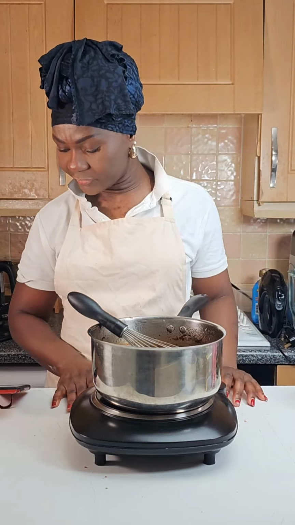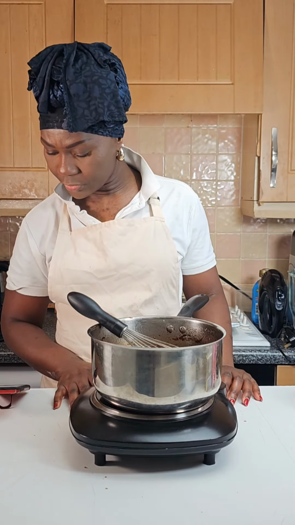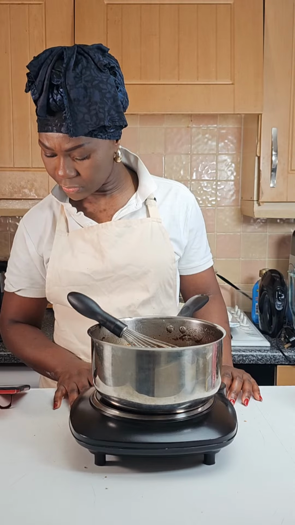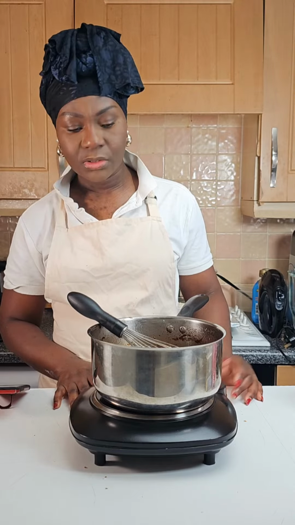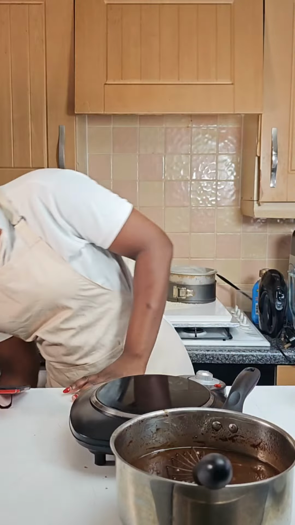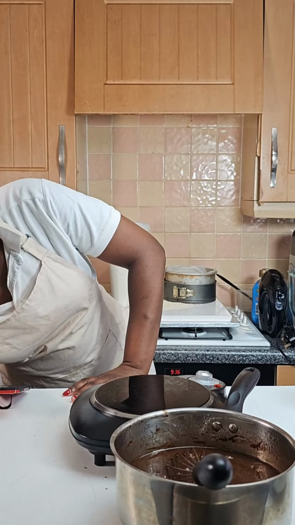And then you bring all of this to a simmer. It's only brought to a simmer. Everything is mixed together. So we are going to just turn this off.